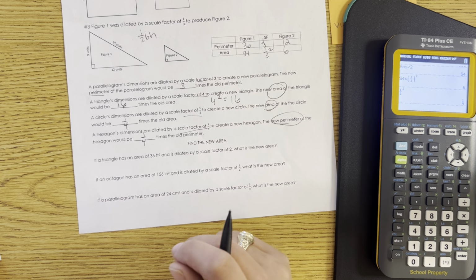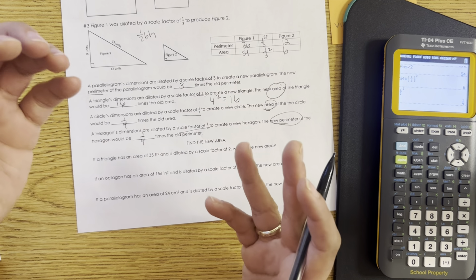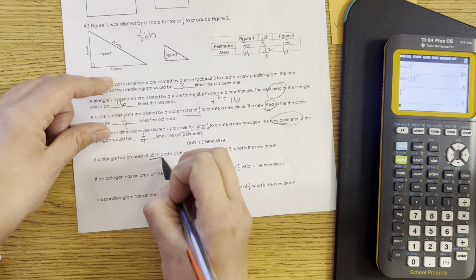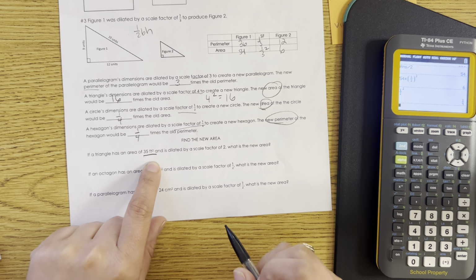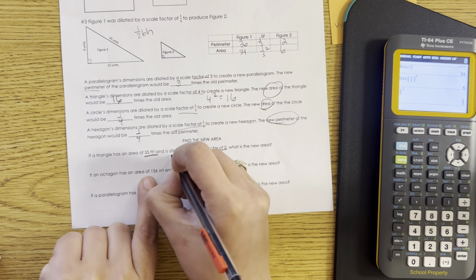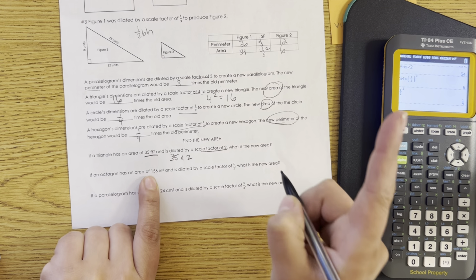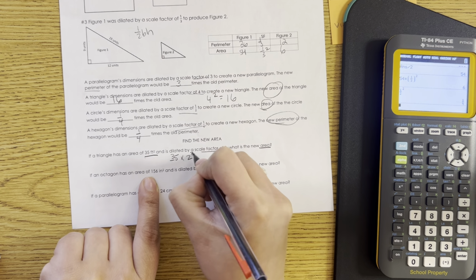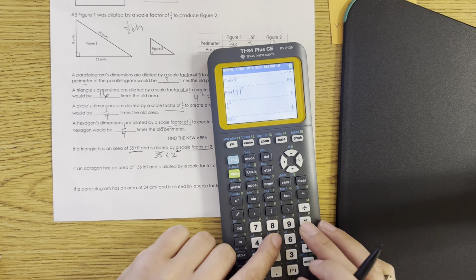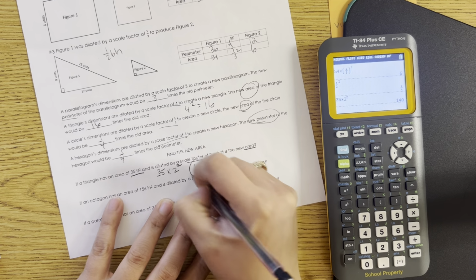Then you'll see questions where they want me to actually find the new area, but they give me odd shapes. So for instance, let's start out easy, a triangle. Well, they don't tell me the sides of the triangle to find the area because they give me the area. They say the area is 35 feet squared. They want me to dilate it by a scale factor of 2. So remember, dilation just means multiplication. So 35 times 2. But since it's area, I need to square the scale factor. So it's 35 times 2 squared, which is 140.